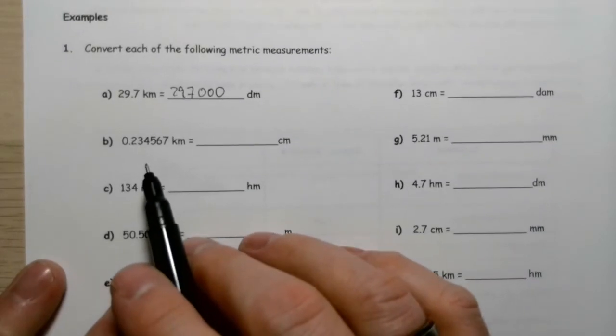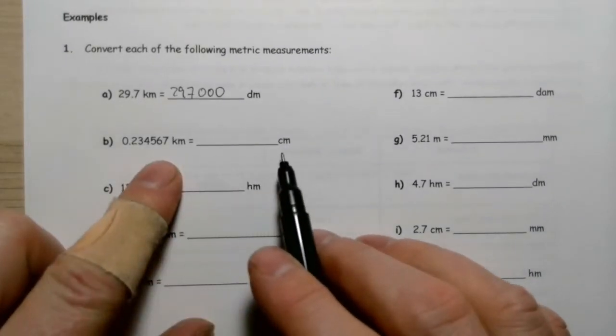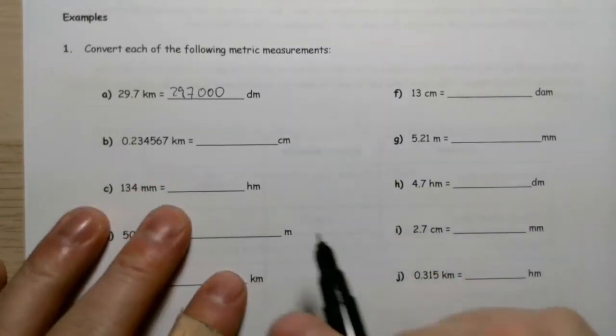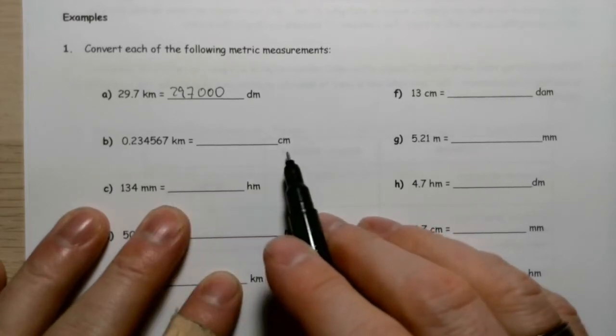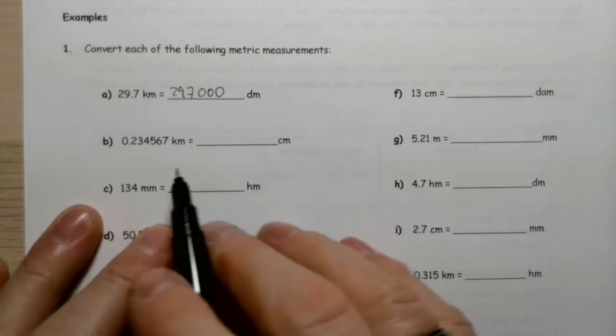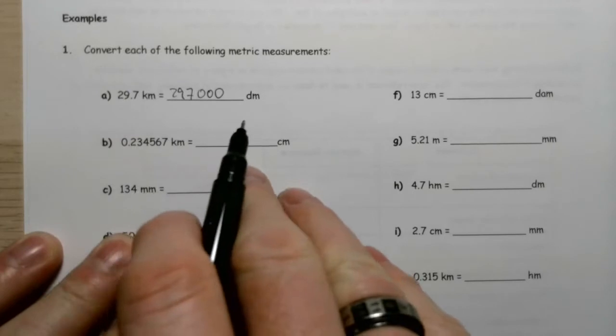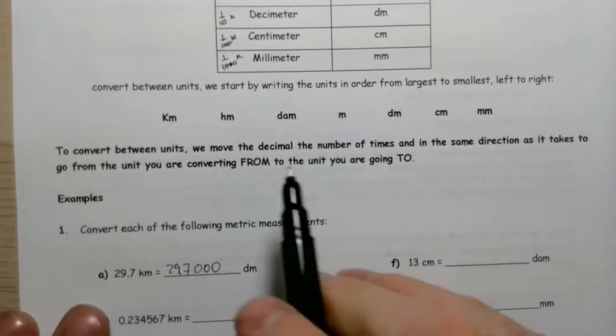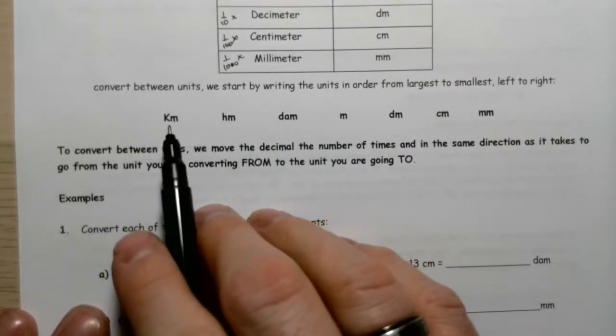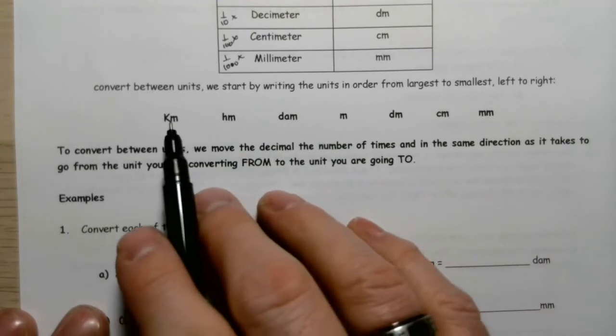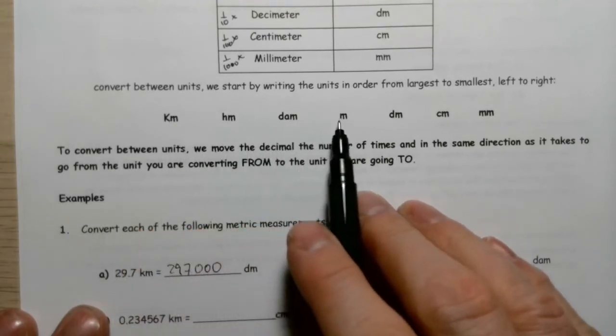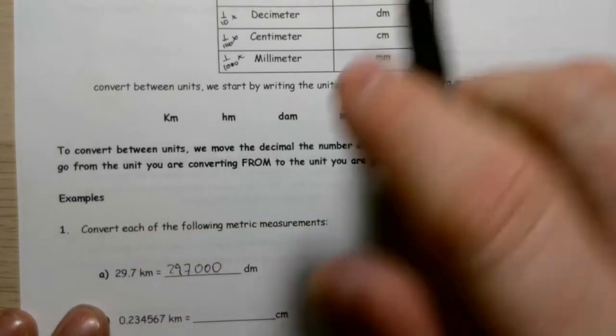In this next one, B, I'm going to go from kilometers to centimeters. This is an even bigger jump. So big unit to small unit, my number's going to get larger. That means my decimal's going to move to the right. And I can see that here too. To go from kilometers to centimeters, I'm going to move to the right 1, 2, 3, 4, 5 spaces.